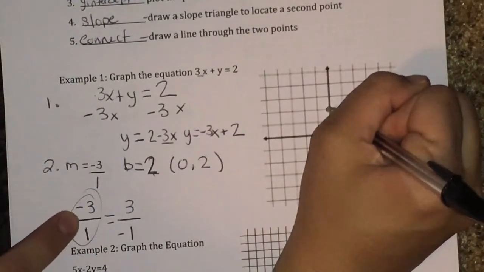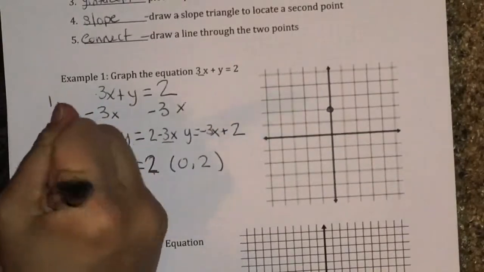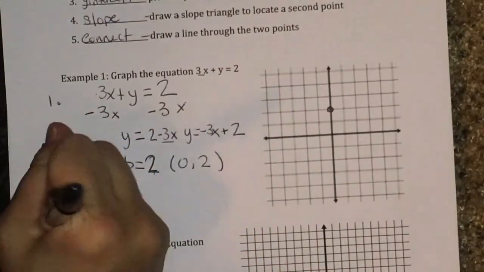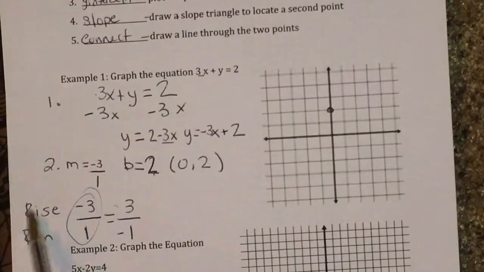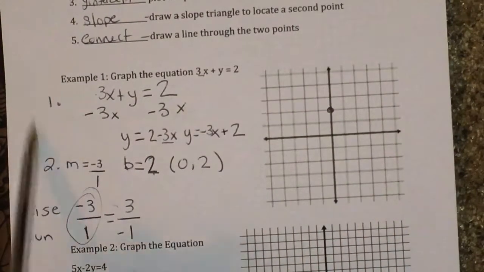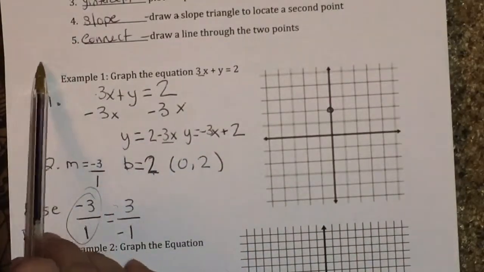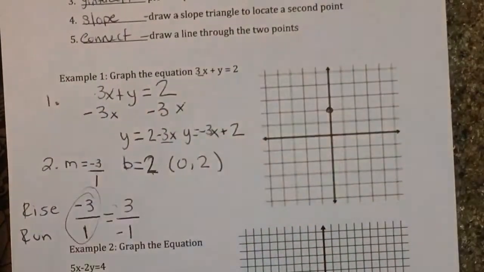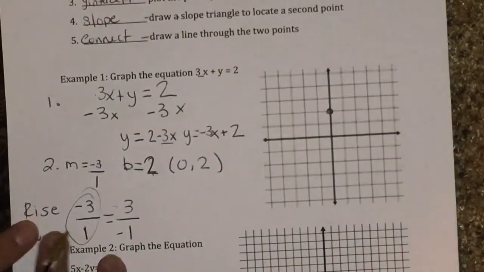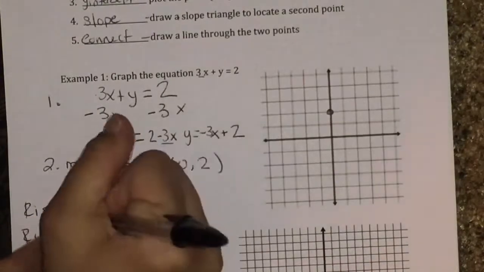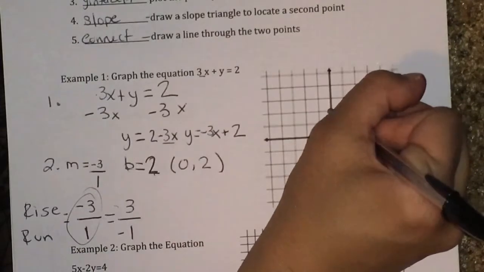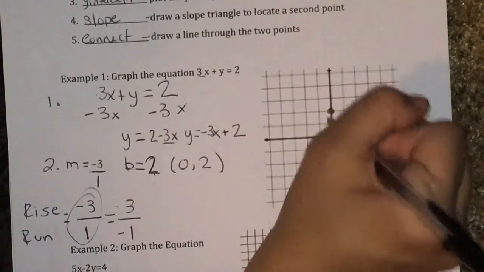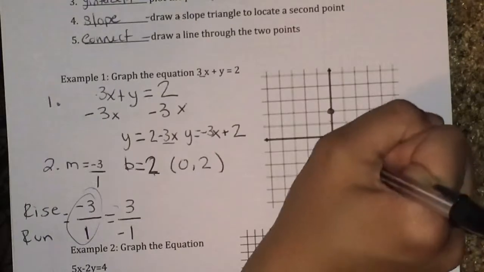Our slope, remember, represents rise over run. So when you're applying the slope, rise, think of that as going up or down. Over run, think of it as running left or right. You have to rise before you can run. So you're always going to go up and down and then left and right. Our rise is -3. So from here, if we're going -3, we're not going to be going up 3. We're going to be going down 1, 2, 3.